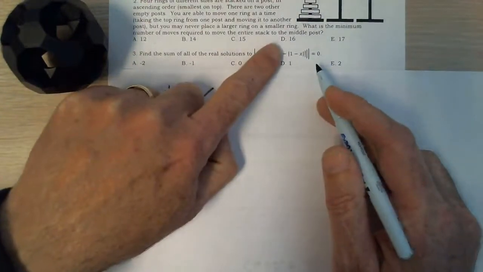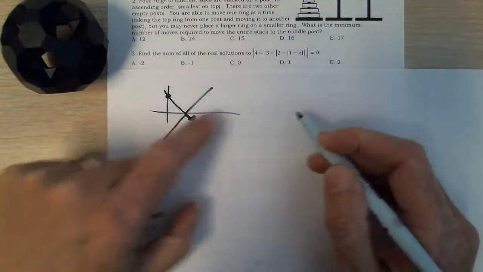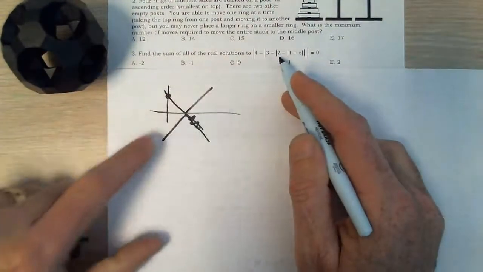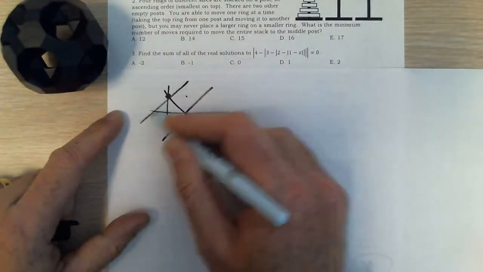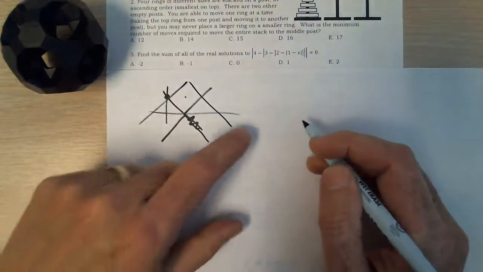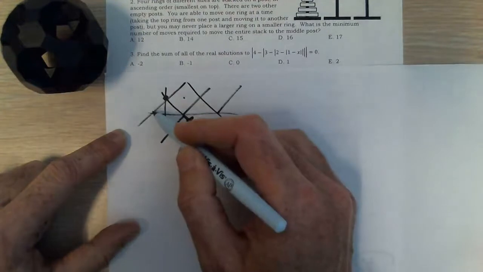But I don't want that. I want minus that. So that's upside down. So this would be like this. Oh, but I don't really want that. I want it plus 2. So the 2 shifts it up 2. So this is up 2, right? And it looks like that. But oh, I don't want that. I want the absolute value of that. So all this negative stuff goes up like this.